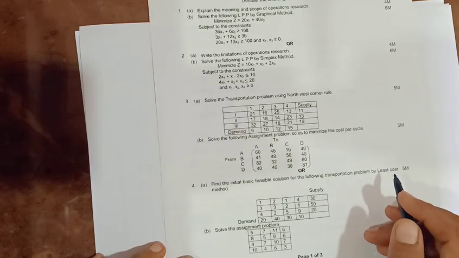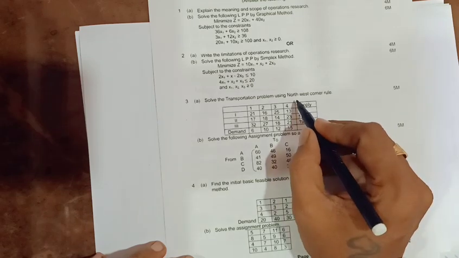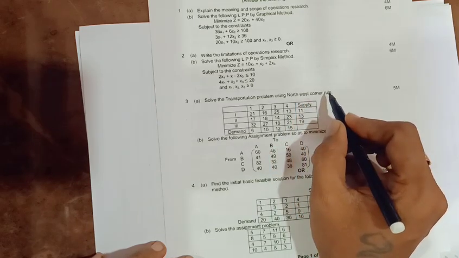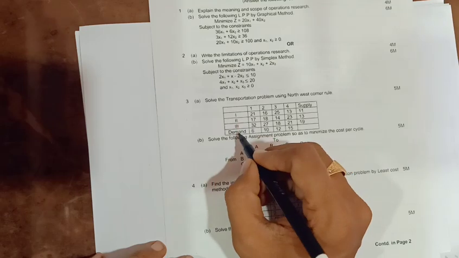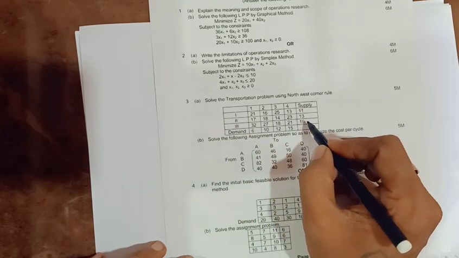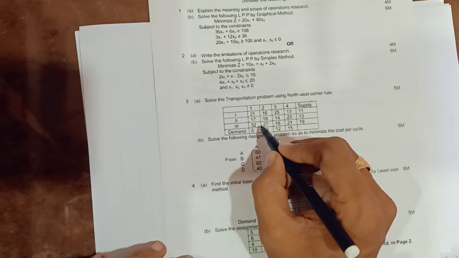Now I will be discussing solving the transportation problem using the northwest corner rule. So we have demand as well as supply, and it is a 3/4 matrix form.